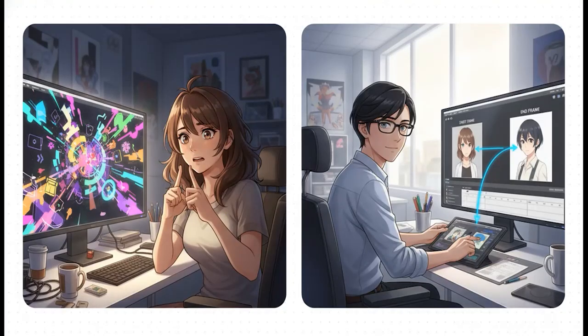So how do you actually control what happens in that 15-second shot? Well, the old way was just to hit generate and cross your fingers. The pro way is to use the first and last frame feature. You give the AI a starting image and an ending image, and it figures out how to animate the whole thing in between. You get complete creative control.